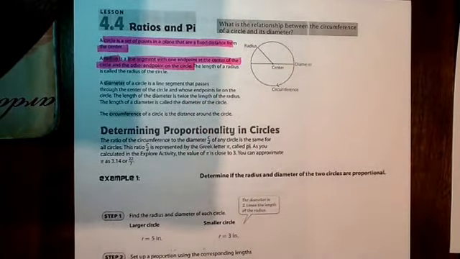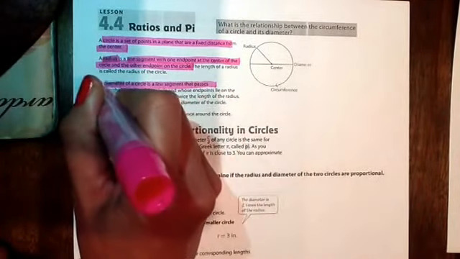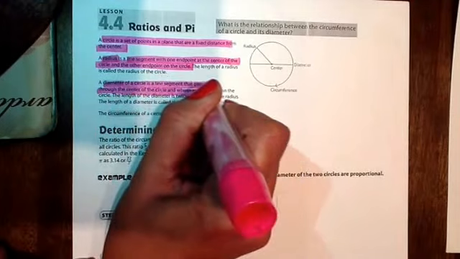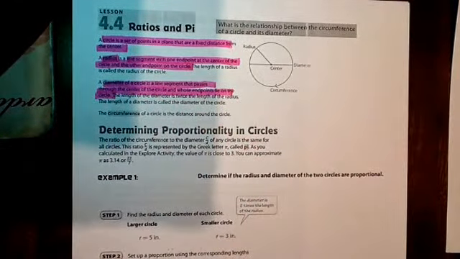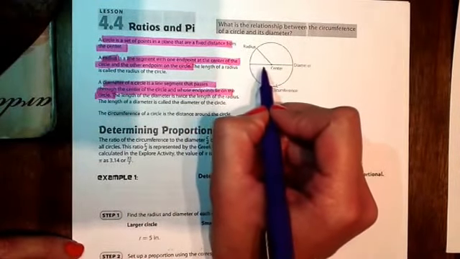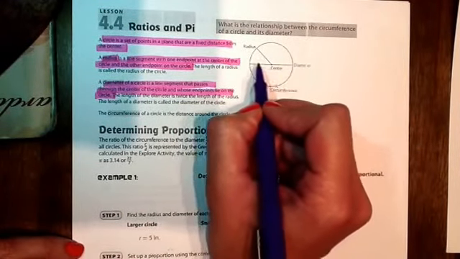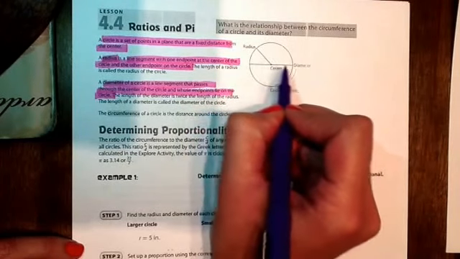A diameter of a circle is a line segment that passes through the center of the circle and whose endpoints lie on the circle. The length of the diameter is twice the length of the radius. The length of a diameter is called the diameter of the circle. So in this picture, the diameter has to go through the center, and both endpoints lie on the circle.